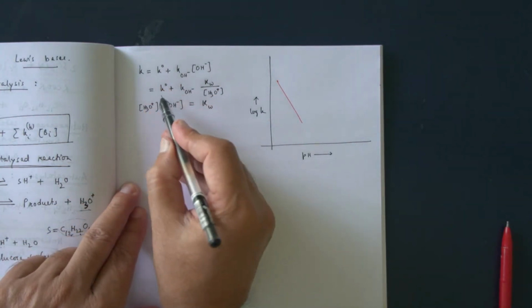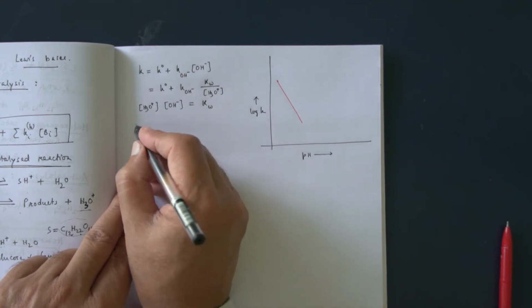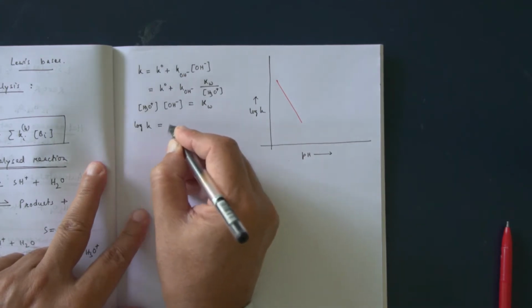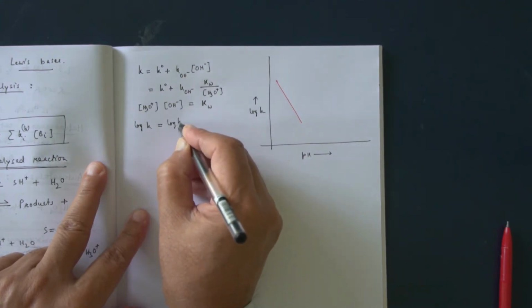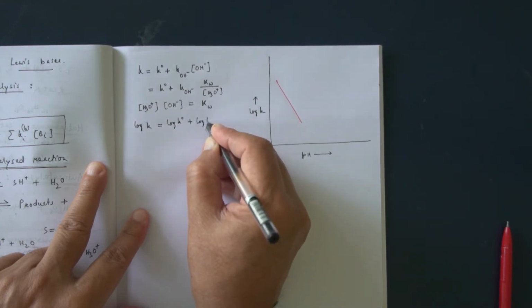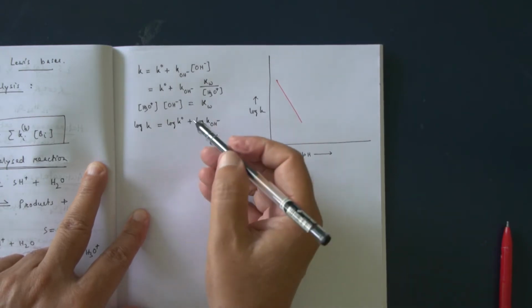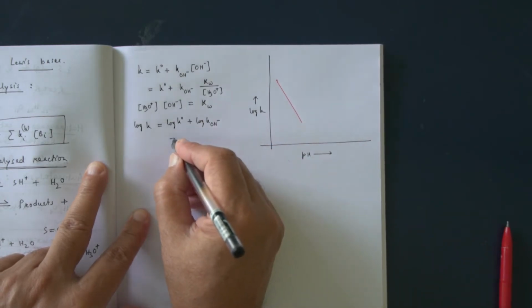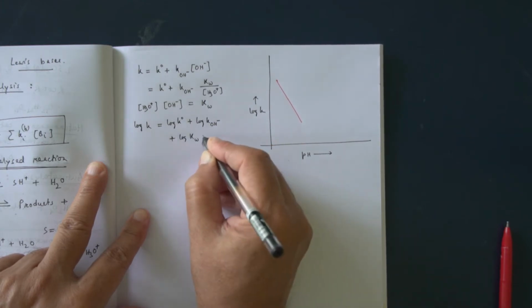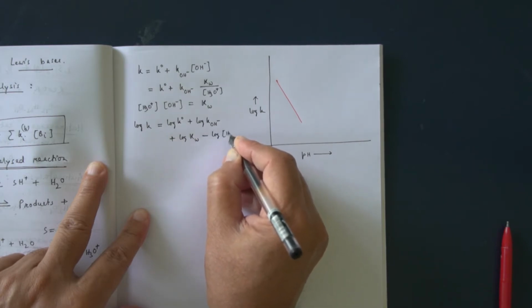Now if we take log, that will be log k0 plus log k_OH, plus log Kw, minus log [H3O+].